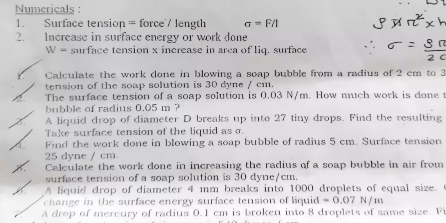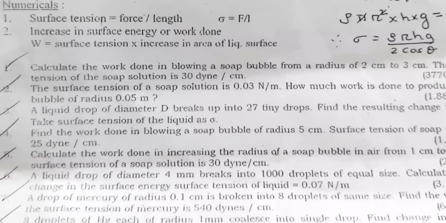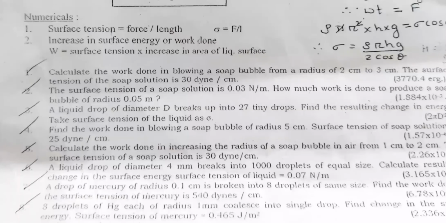Second question. The surface tension of a soap solution is 0.03 Newton per meter. Now this everything is there in terms of meters. How much work is done to produce a soap bubble of radius 0.05 meter?